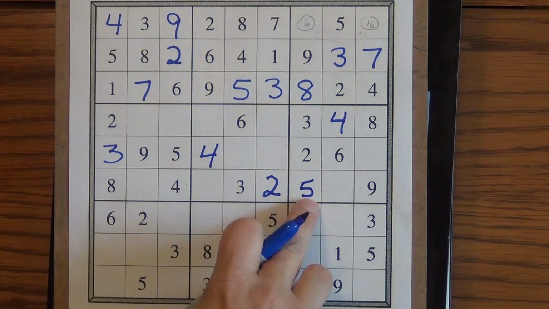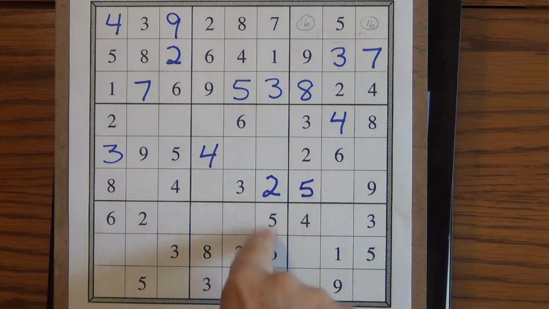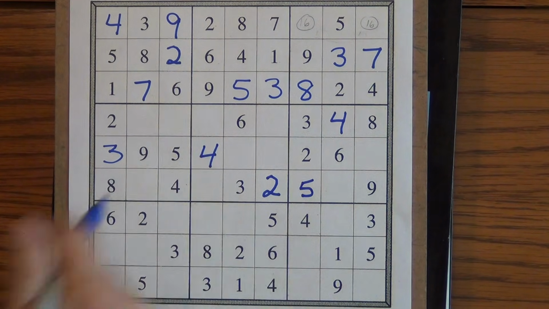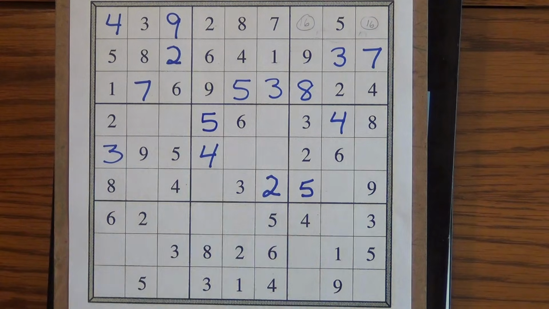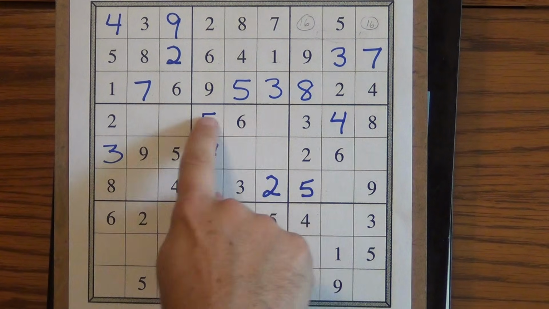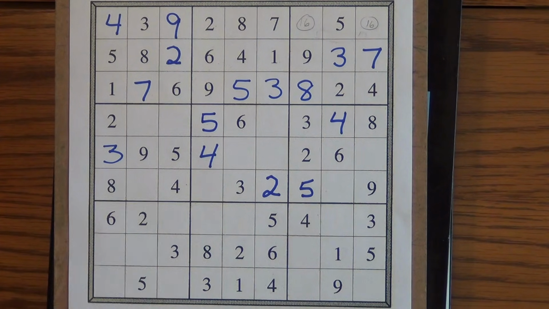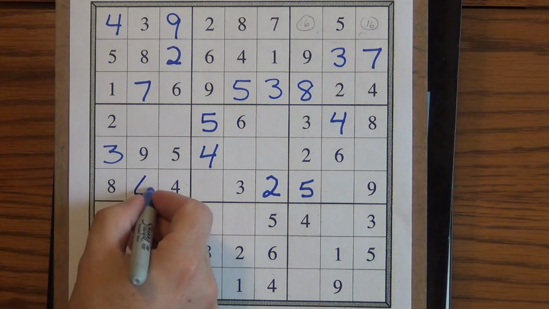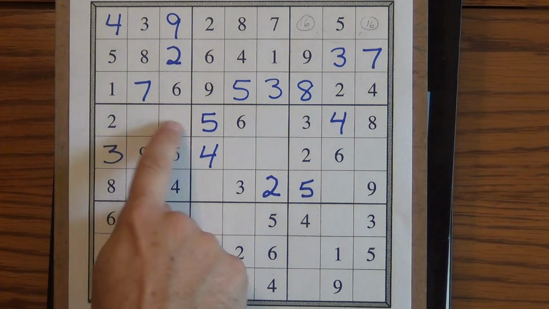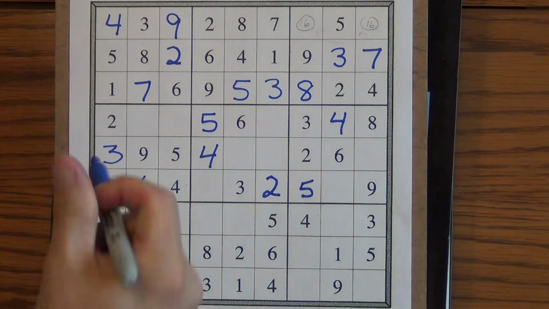So now we have 5 on the bottom, 5 in the middle. One of these two has to be a 5. If I look here, that can't be a 5, so it must go here. Now 6, we have in the middle we have a 6, and on the top we have a 6, so one of these three has to be a 6. The only spot available is right there, so we'll put the 6. And then we're on 7. One of these top two numbers has to be a 7. There's already a 7 in the middle, so it must go right there.